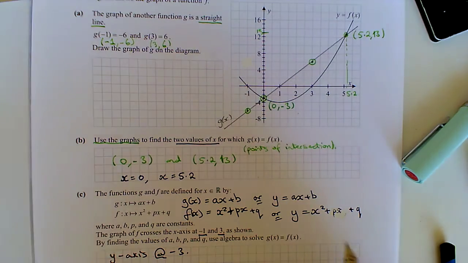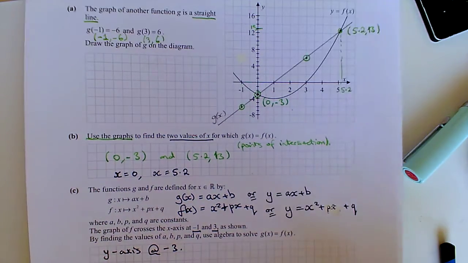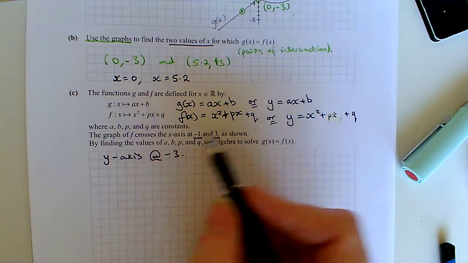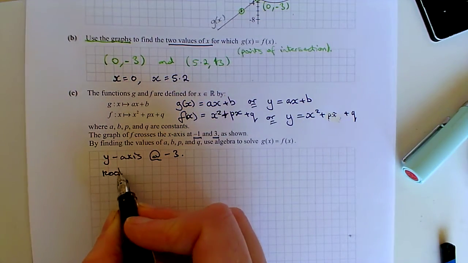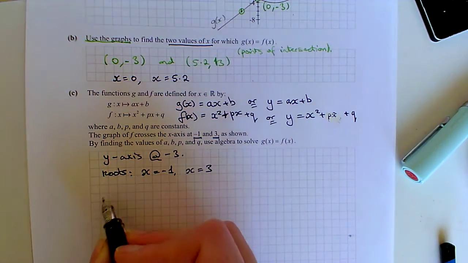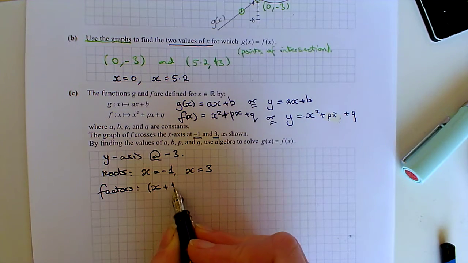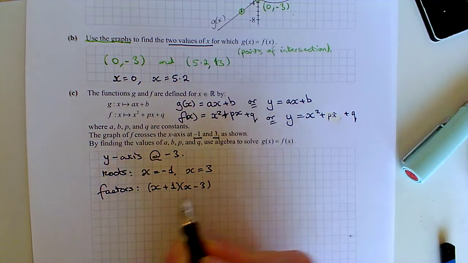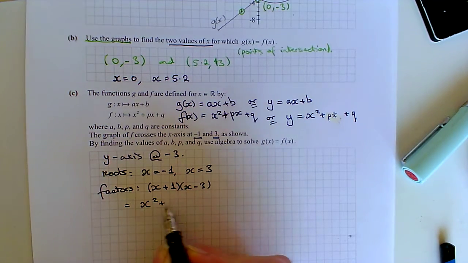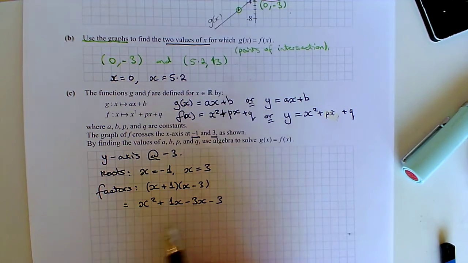So we're going to find the values of a, b, p, and q. They want us to find the equations of g of x and f of x, and then they want us to solve them simultaneously to solve g of x equals f of x. So let's do that. How do we use my roots? My roots are x equals -1 and x equals 3. And so my factors are x plus 1 and x minus 3, we just change the sign. And I multiply out those brackets to give me x squared plus 1x minus 3x minus 3.